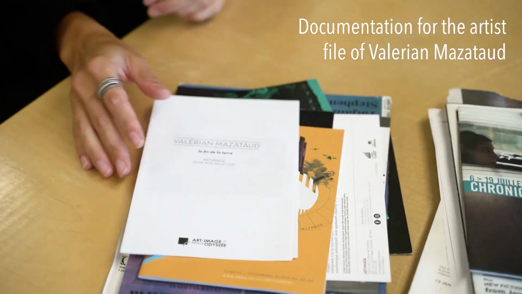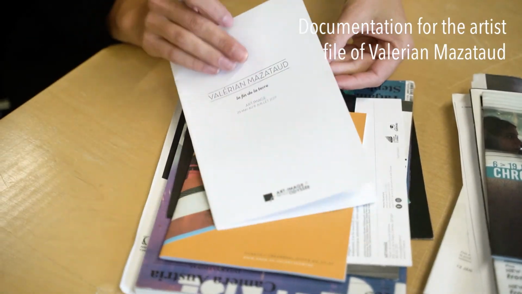Jessica, why is it so important? I mean, everything is on the internet now. A lot of information is on the internet. It's a great tool for research, but a lot of the information that's on the internet now is not going to be on the internet forever. So having an artist file is a really good complement to what is already available on the web, and it's going to ensure a long-term preservation of that work.